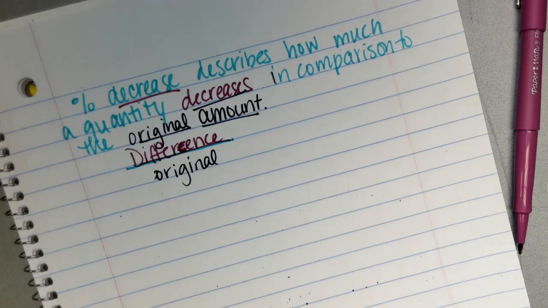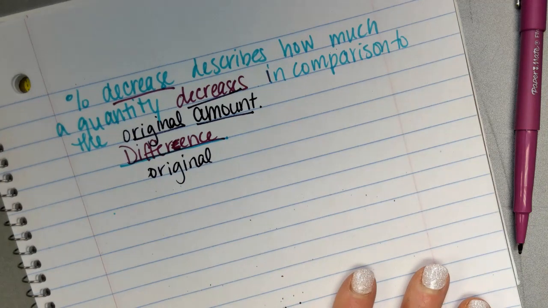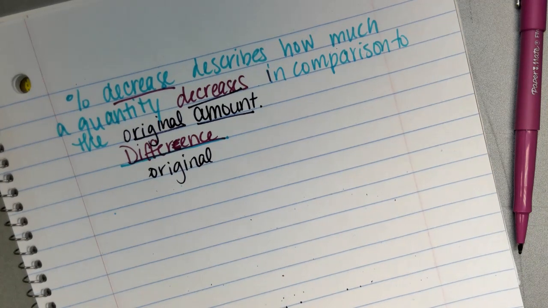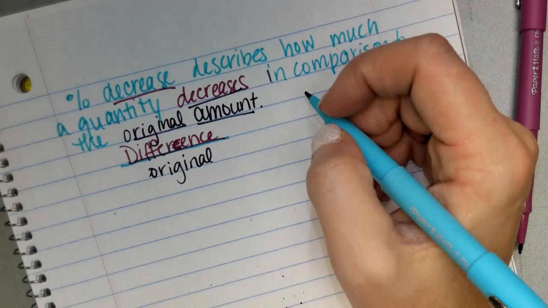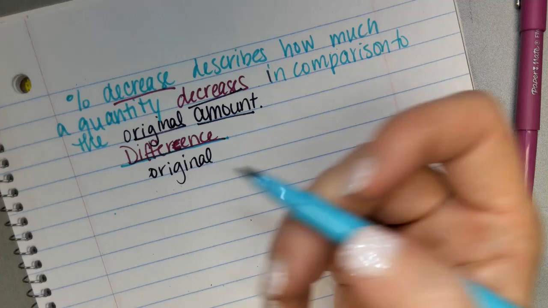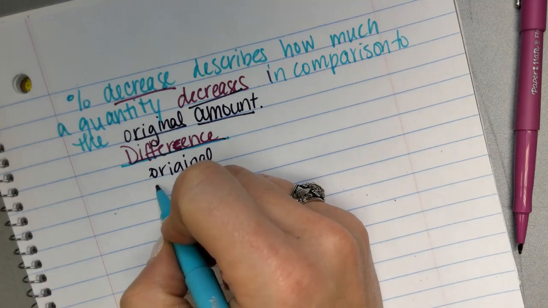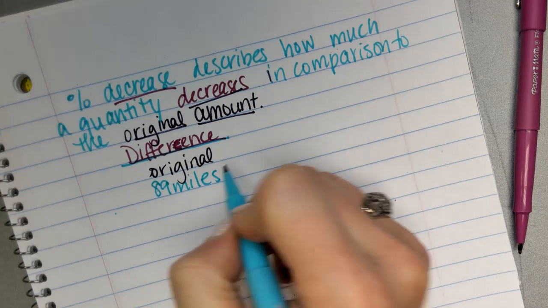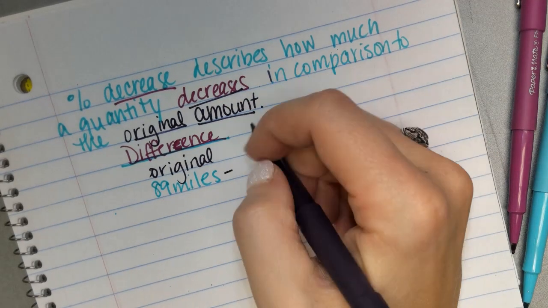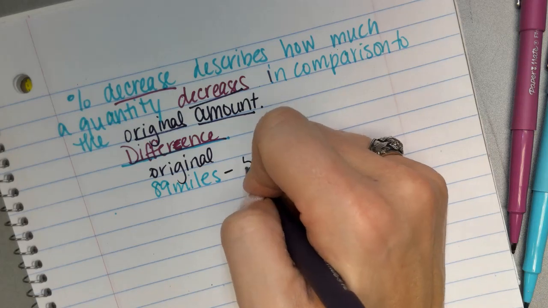So if you're moving from a house that is 89 miles away from your school, I don't know why you would do that, to a house that is 51 miles away from your school, what would be our percent decrease in the distance from those two moves? Well, let's talk about this. The first house was 89 miles away. The second house is only 51 miles away.